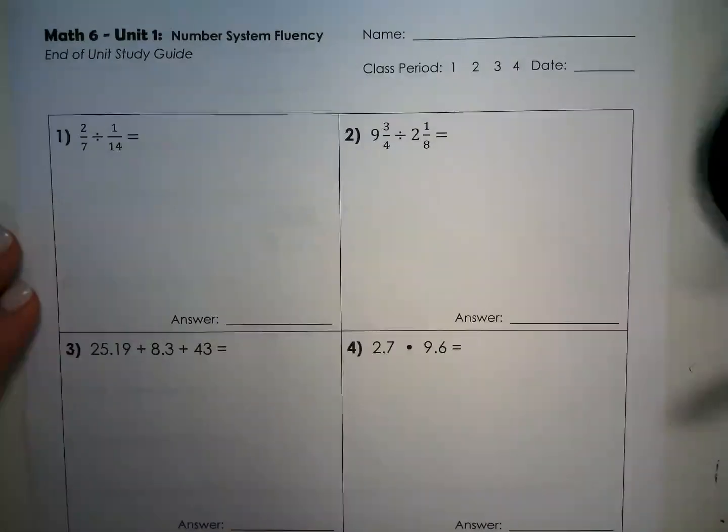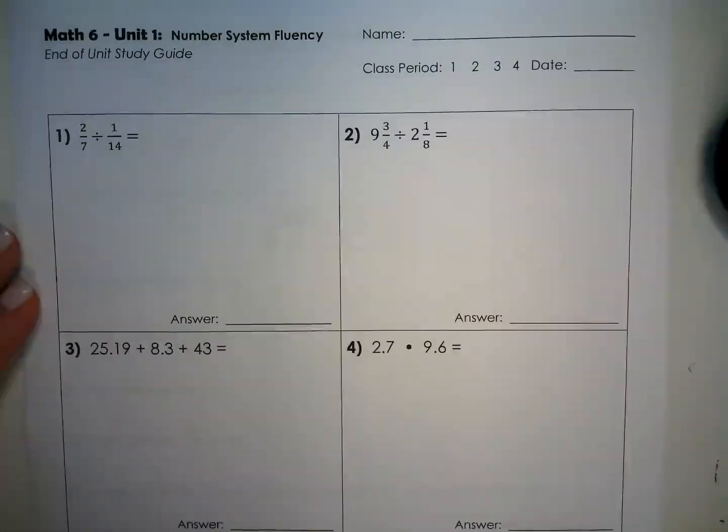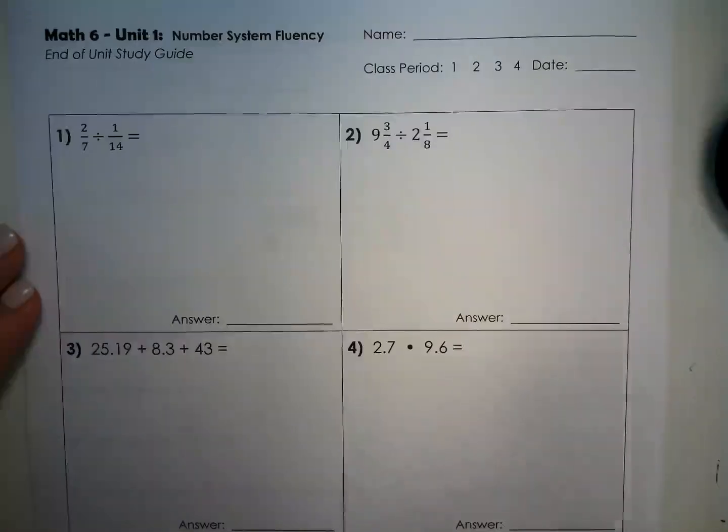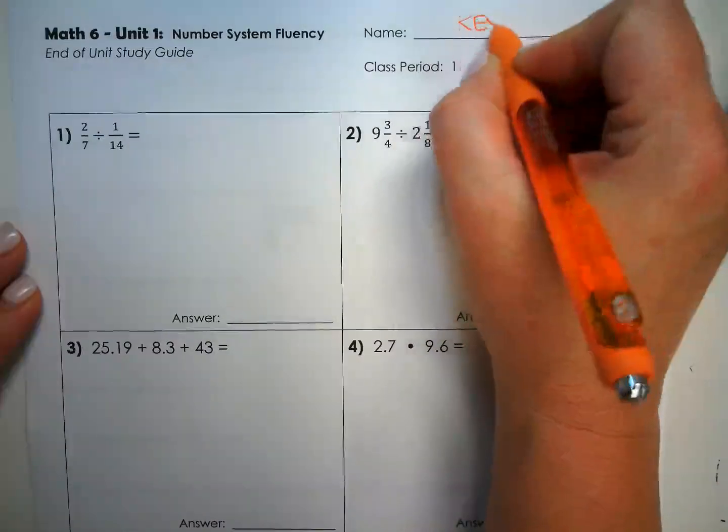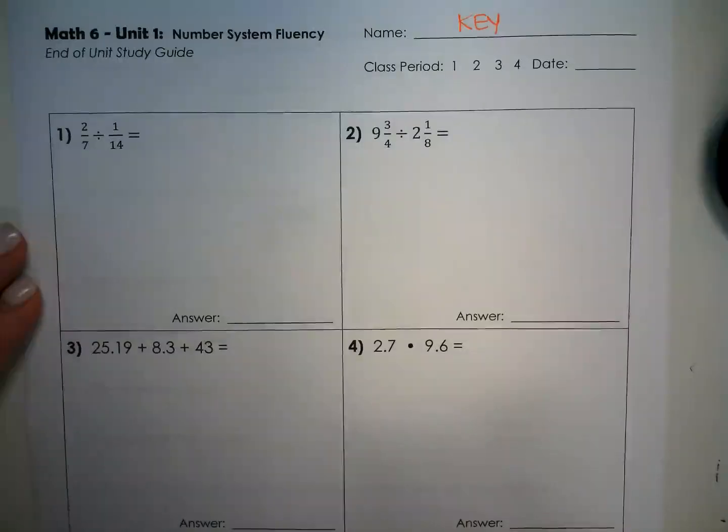Hi, this is Ms. Katz, and today I'm going to go over the first half of our study guide for our end of unit test that we will be having this Friday. So I'm going to start with question number 1, and we're going to go to question number 9 today. We will pick up 10 through 18 tomorrow.